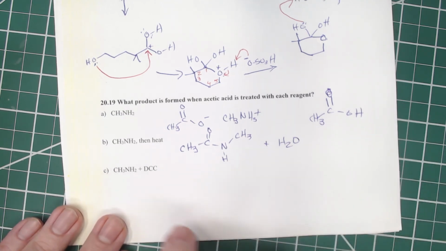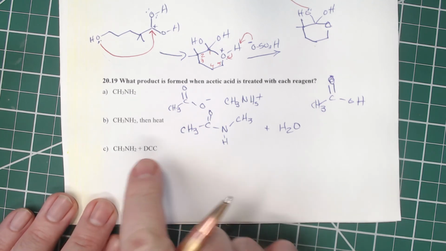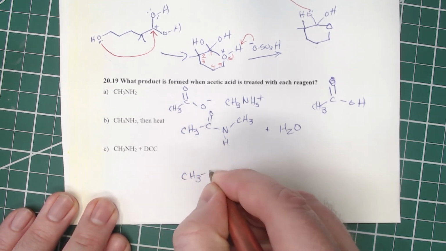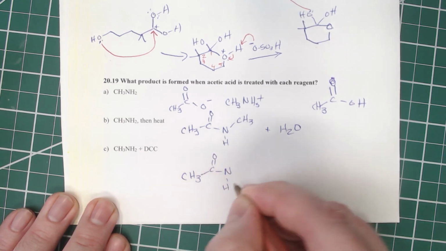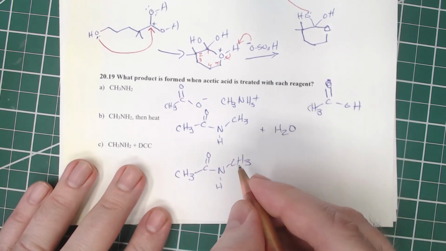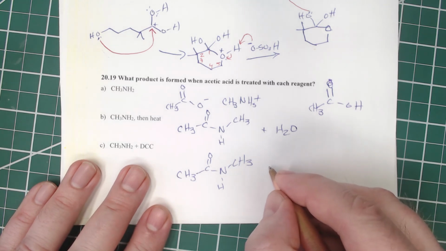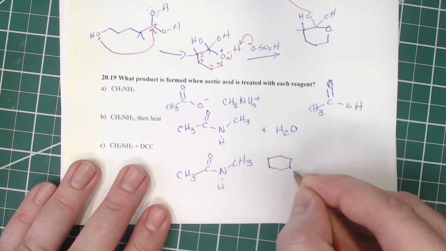All right. If we do this with DCC, we're going to get the same product. So we get the CH3 carbonyl NH CH3, but we're also going to get the dicyclohexylurea, which I'm going to go ahead and draw because, I mean, isn't it fun to draw this? All right.